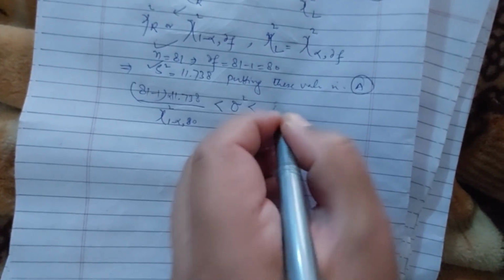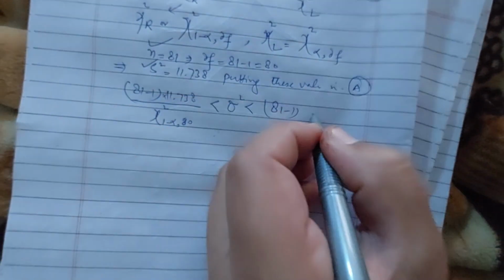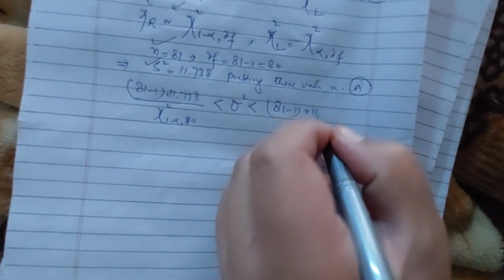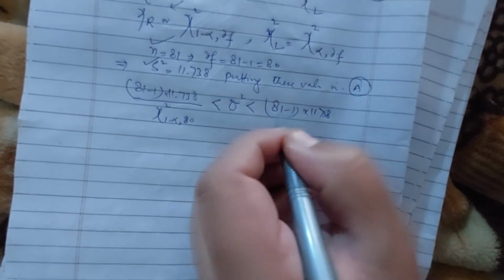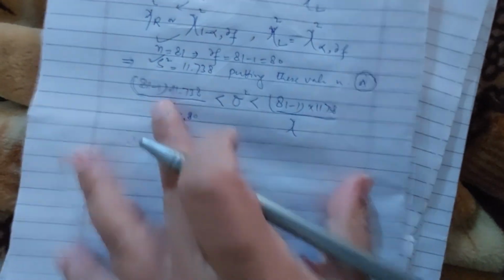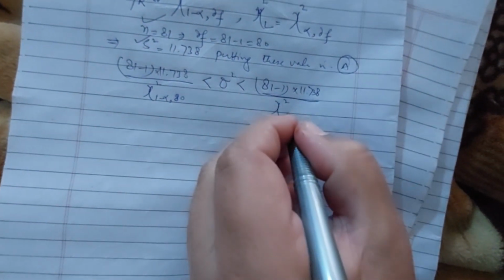The numerator will be the same, only the denominator value will be changed.